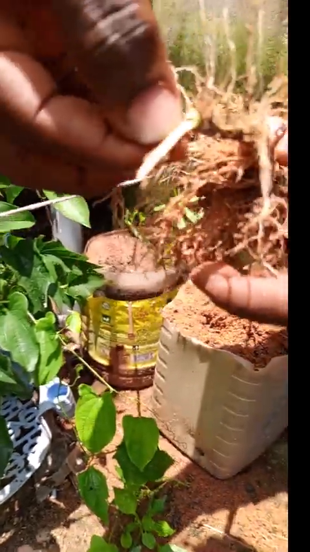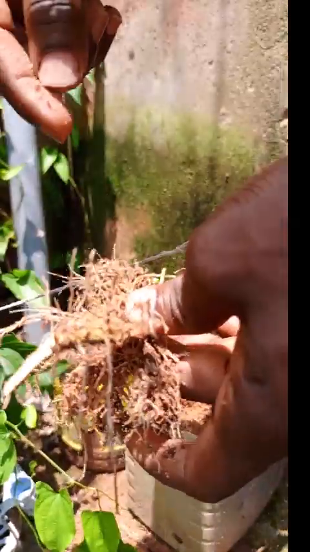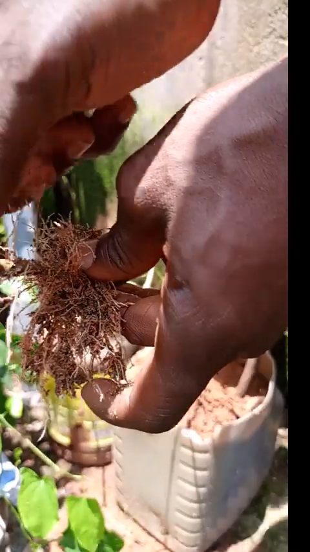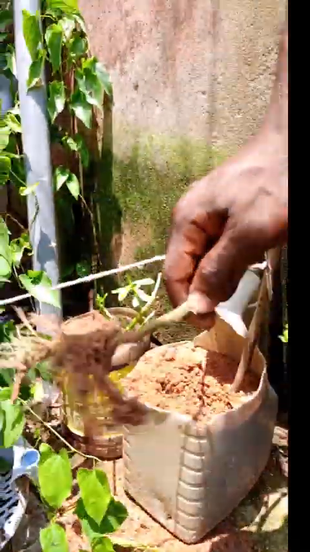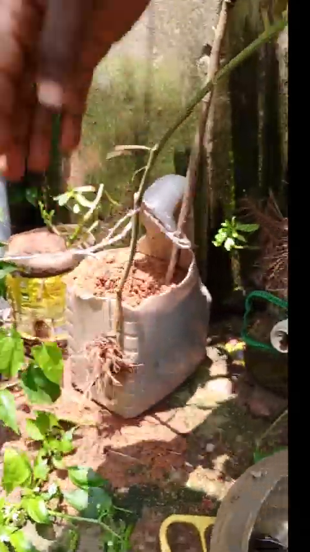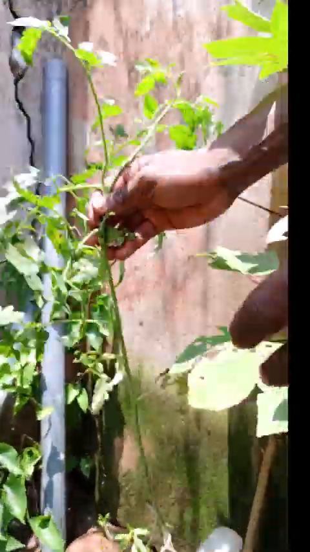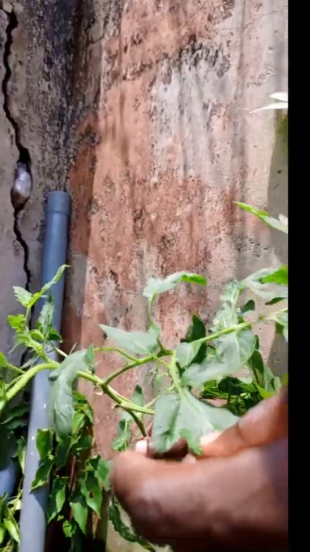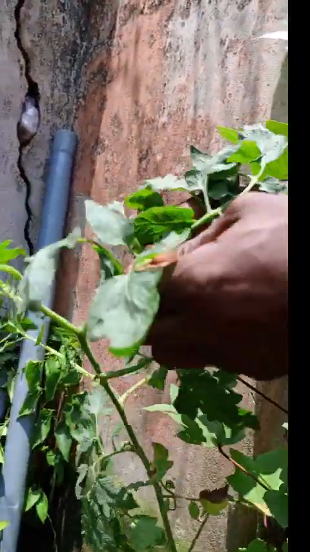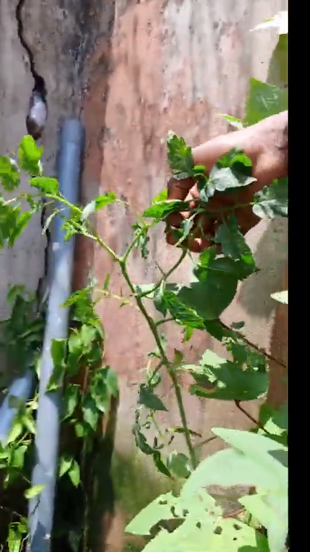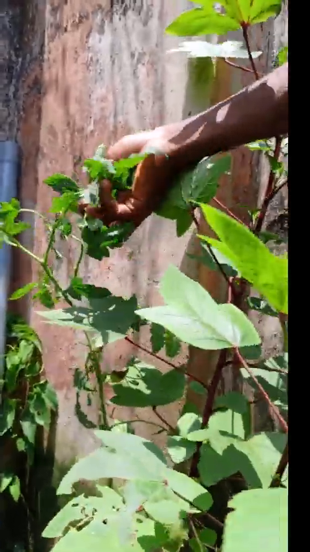There is a taproot system here, but unfortunately when I wanted to pull it out, it cut. So it's a dicot plant, and the seed leaves are two seed leaves. When they are germinating, you will notice very well that there are two seed leaves. In each of the stalk I bring out, you have a two seed leaf.